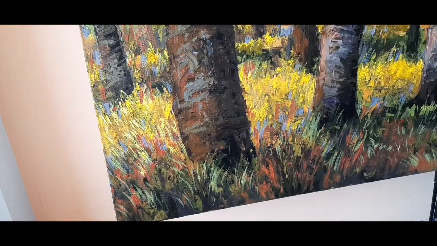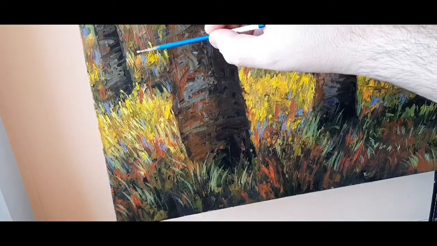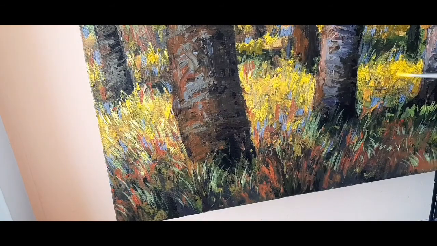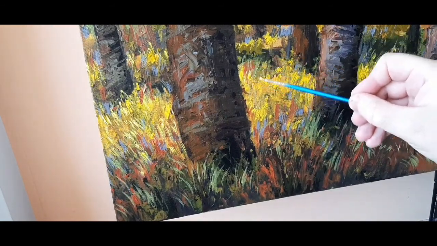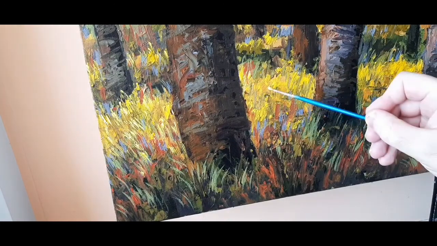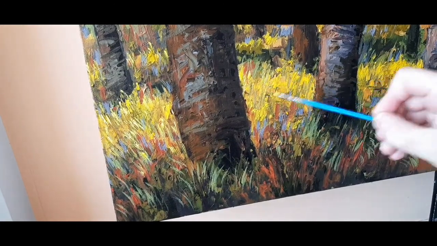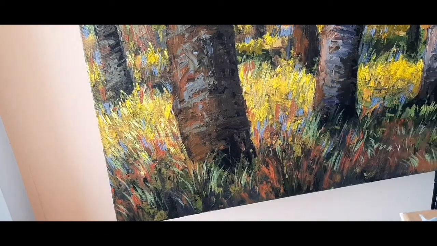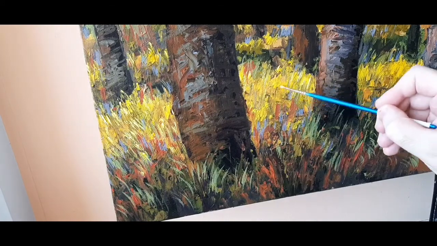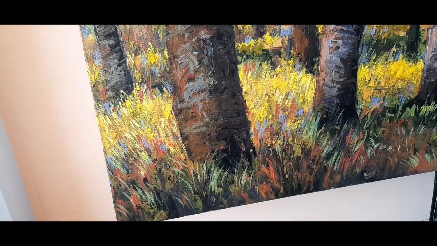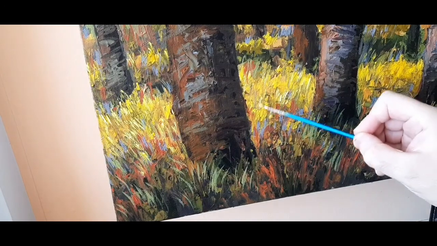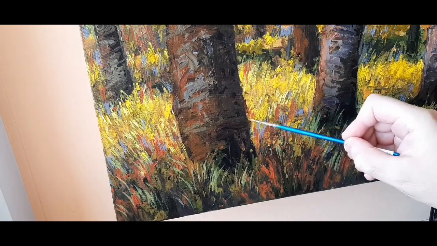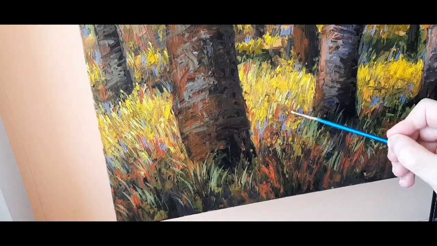So I'm being really careful about that. I want to keep a more expressive, almost nearly abstract surface on most of the parts of the picture, so that I am reliant on the expressiveness of color and brush stroke, and not relying on having to draw out in a very detailed way some of these features.